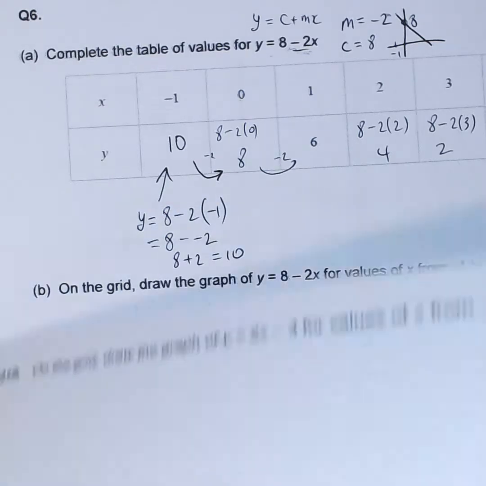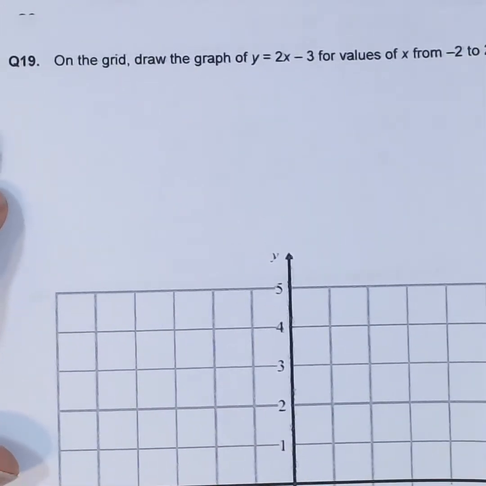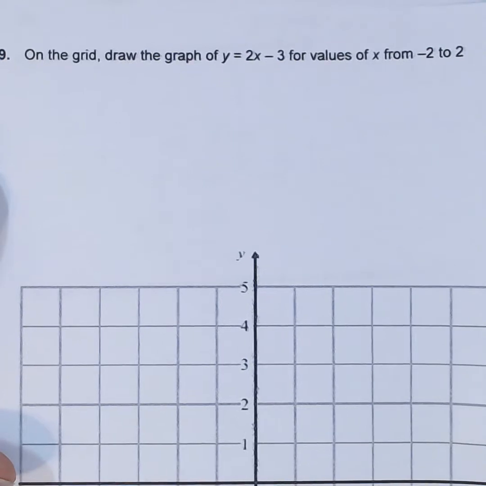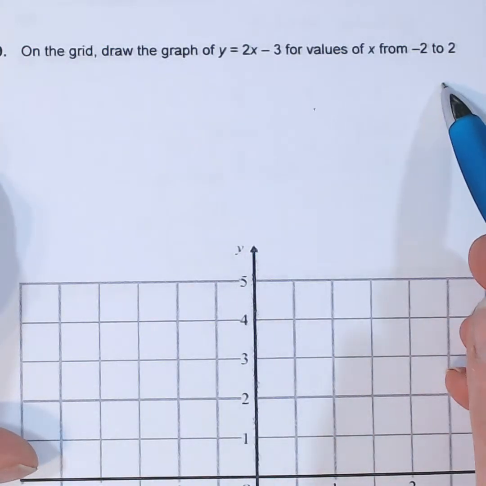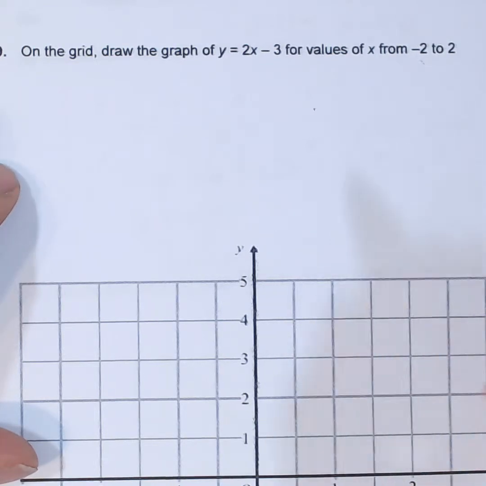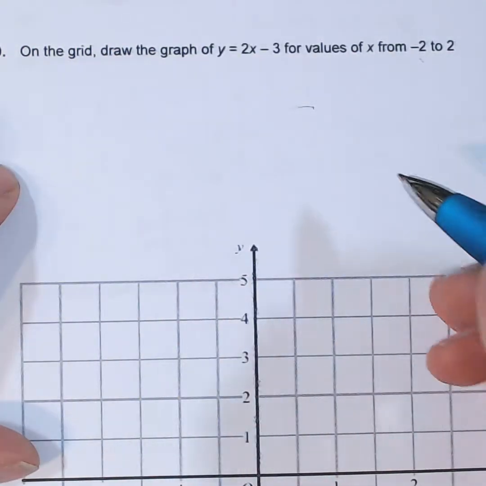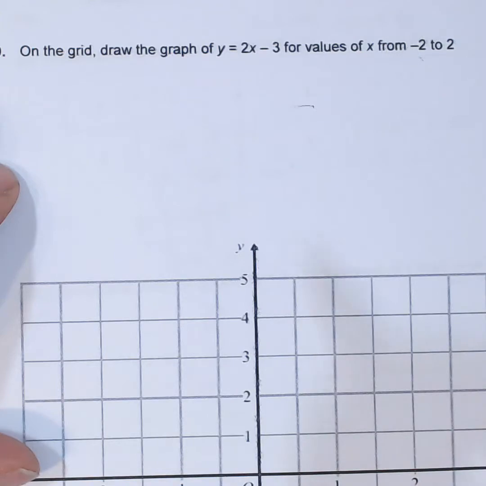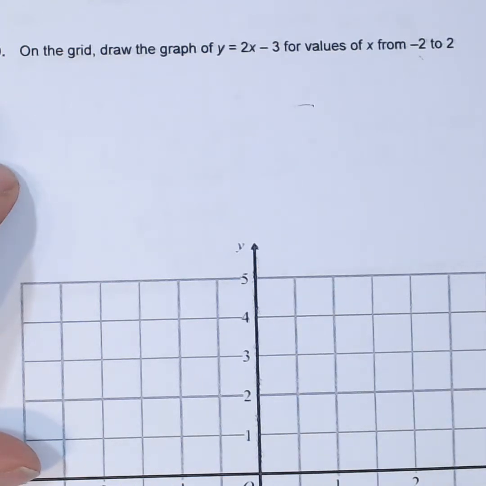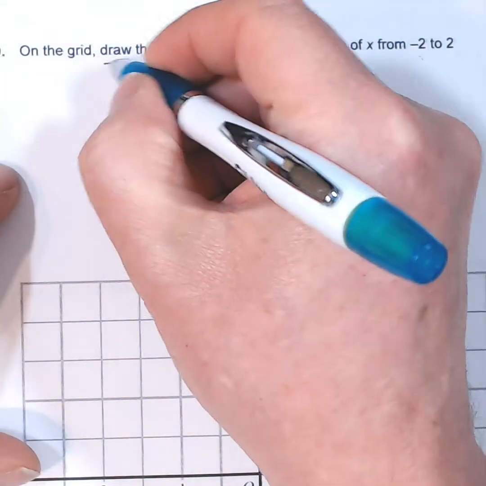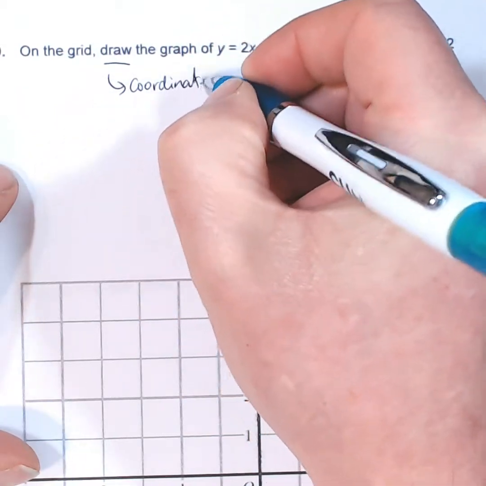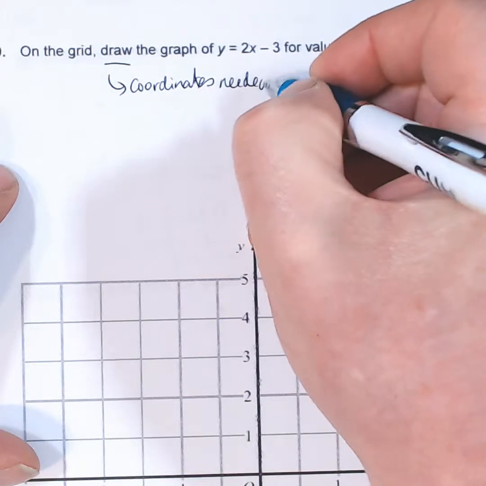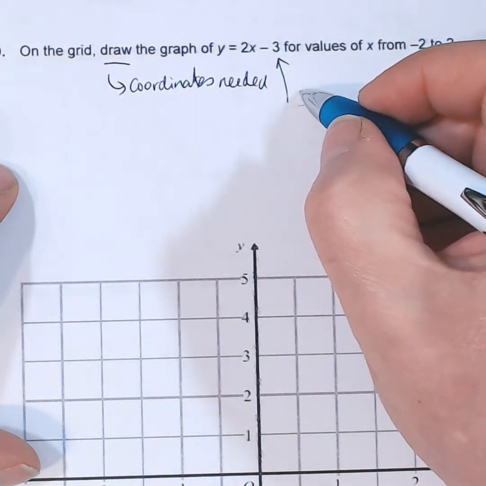We've got another example here where this exam question asks us to draw the graph of y equals 2x take away 3 from -2 to 2. They've given us no table to fill in this time, and this is classic of the new exams, that they'll just tell you to do something and expect you to recognise that you'd need coordinates. So draw is telling us we need coordinates, and this is telling us what function to use.